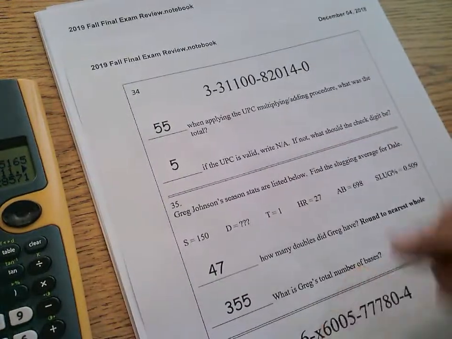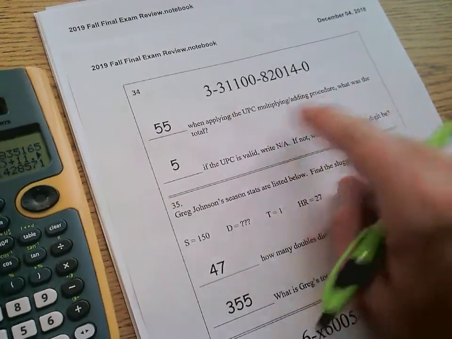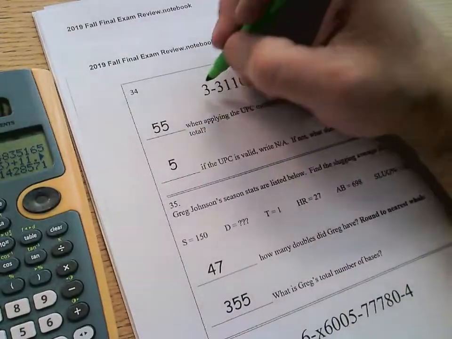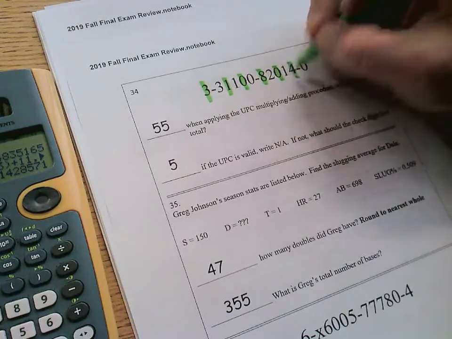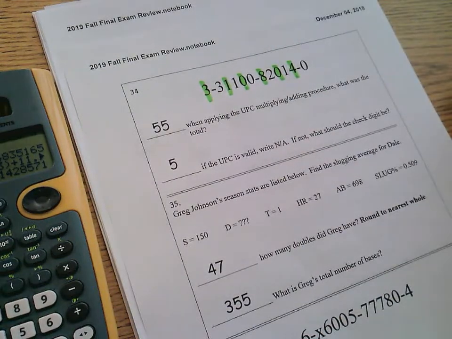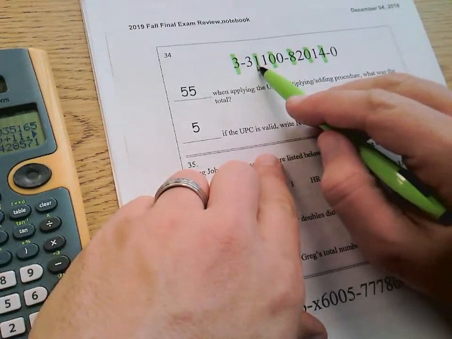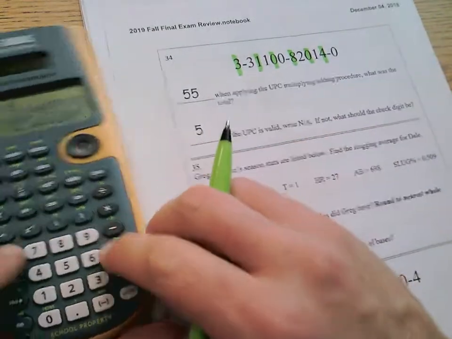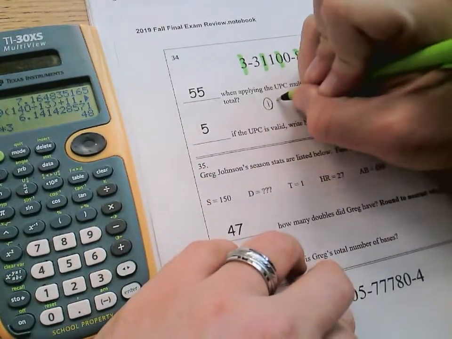34. When applying the UPC adding procedure. Okay. UPC procedure. All right. What is this? Now, step 1 is to take, and I can highlight this, the first number, that number. Skip every other number. Add that, all of that. Add it together and times it by 3. So 3 plus 1 is 4. Still 4, 12, 16. So 16 times 3. Step 1 is 48.